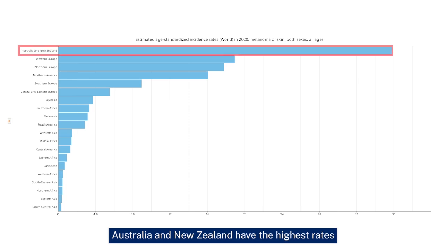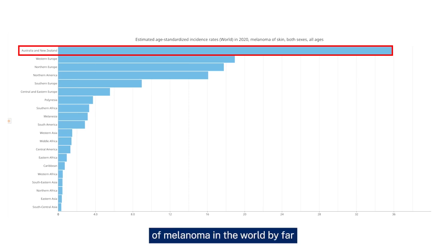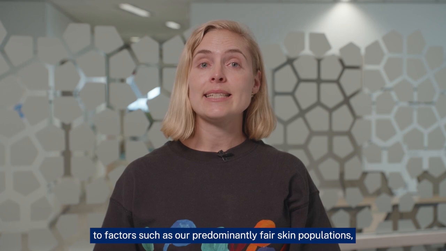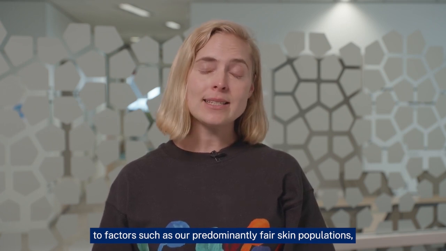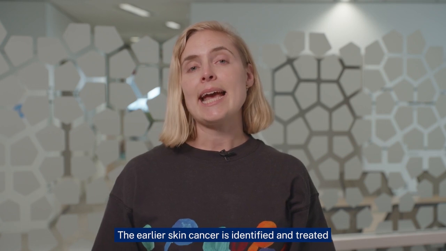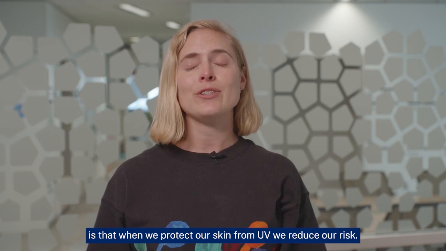As you can see, Australia and New Zealand have the highest rates of melanoma in the world by far, with almost double the incidence experienced than in Western Europe in second place. It's also projected that incidence rates in Australia will continue to increase. Our high rates are largely due to factors such as our predominantly fair-skinned populations, geographical position to the sun, and the high proportion of clear sky days that we receive. The earlier skin cancer is identified and treated, the better the chances of recovering and avoiding further surgery. The key point to remember is that when we protect our skin from UV, we reduce our risk.